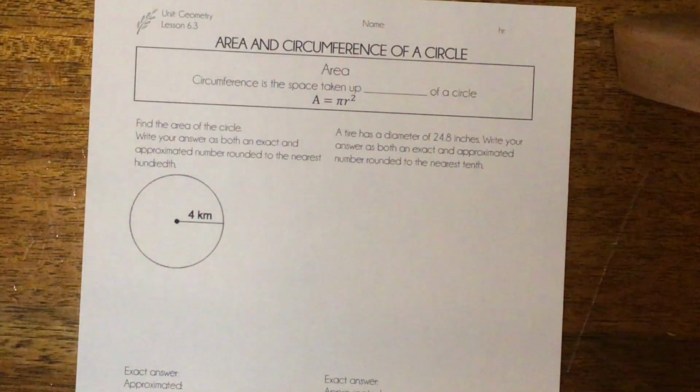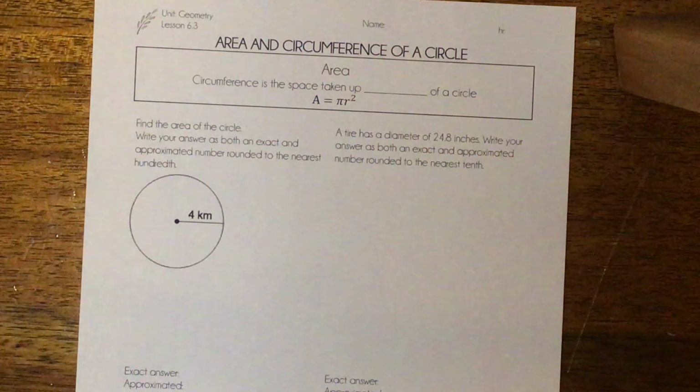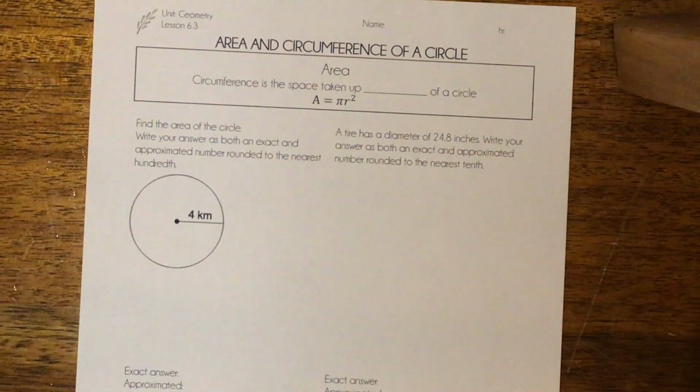It works. We're good. Okay, so we've done circumference, which is the outside of a circle, and it has its two formulas. One with diameter, one with radius. But we're going to talk about the area of a circle.